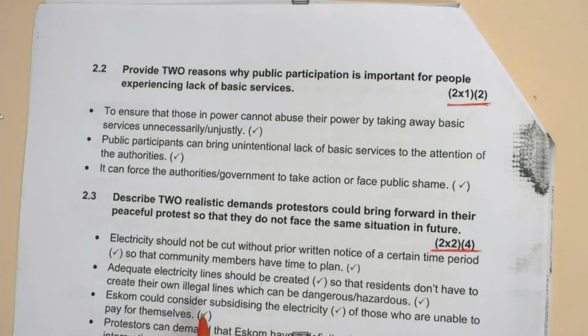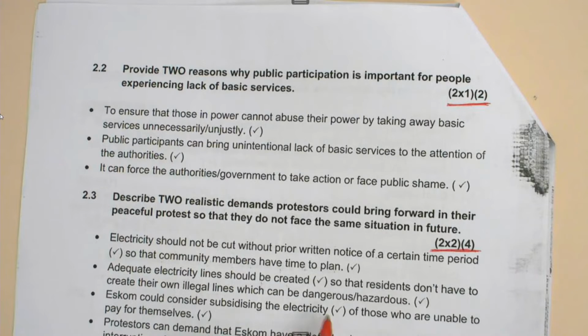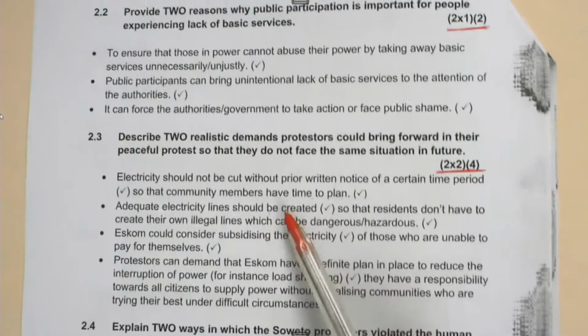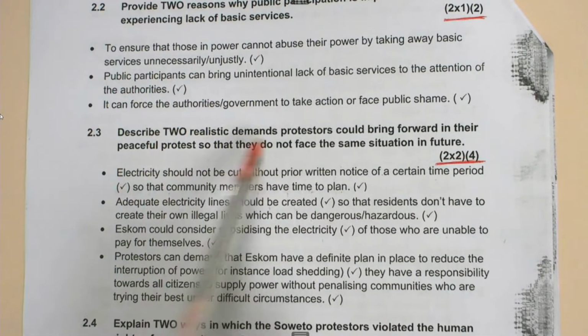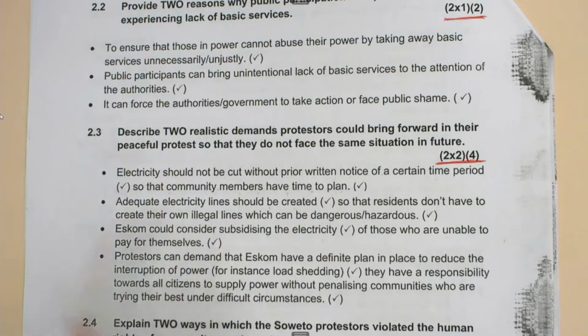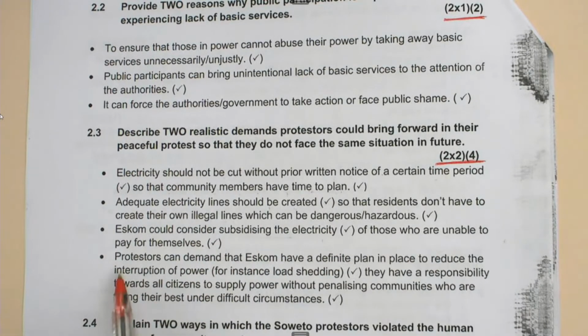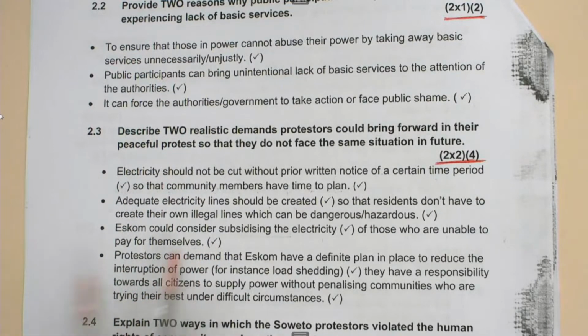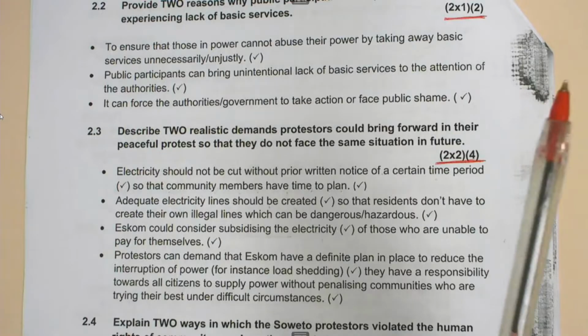ESCOM could consider subsidizing the electricity of those who are unable to pay for themselves. We are dealing with realistic demands. It means we now want ESCOM not to only punish us, but also to subsidize those who are unable to pay for themselves. Because those that are unable to pay for themselves end up doing what? They're making illegal lines.